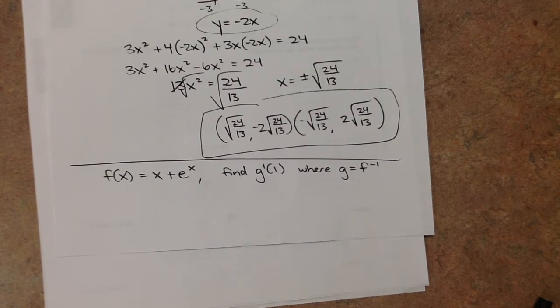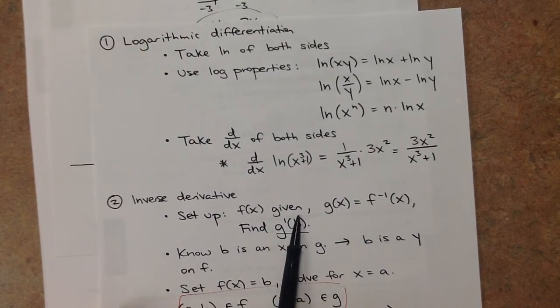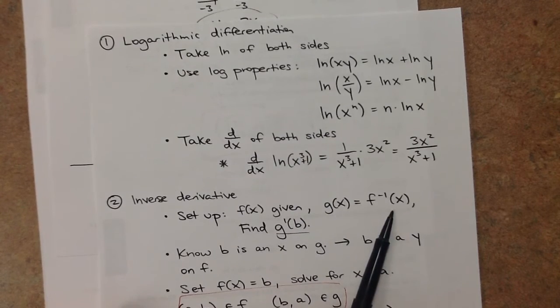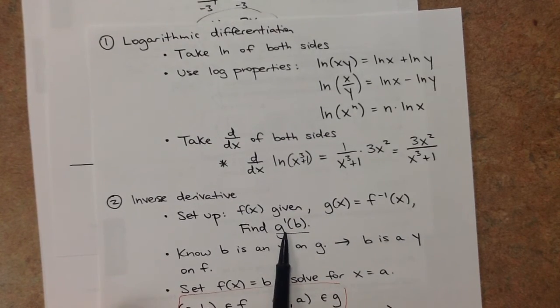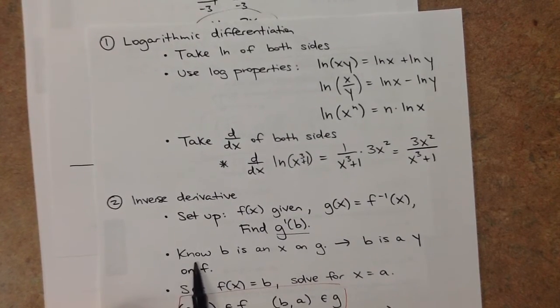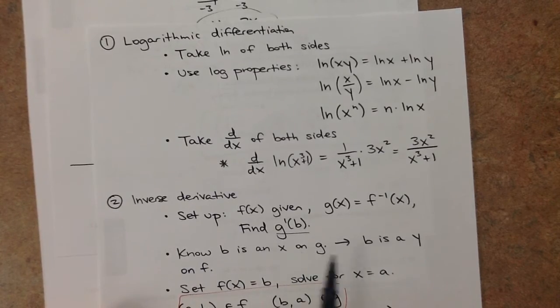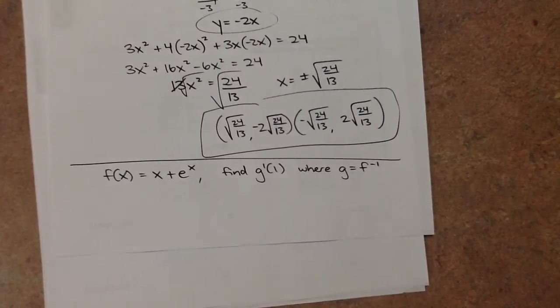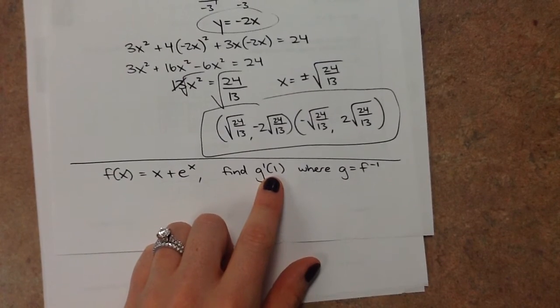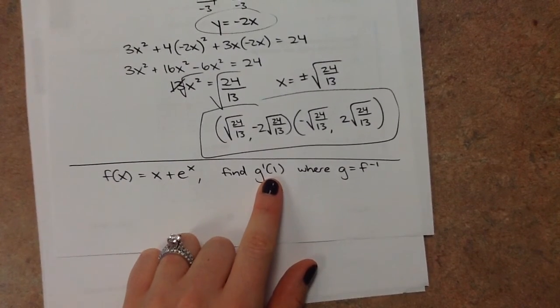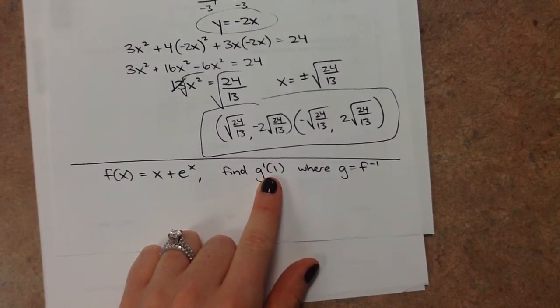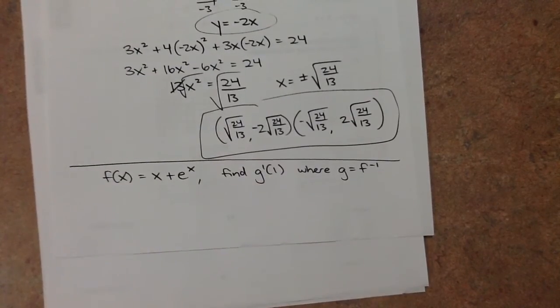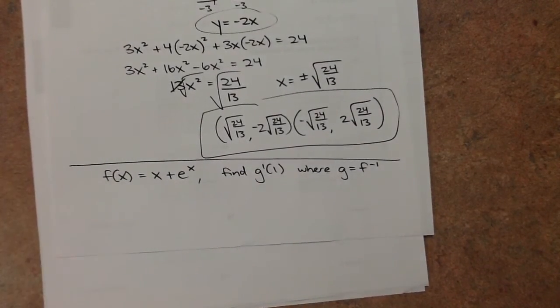Okay, so I'm going to go back and forth between what I wrote for you guys, and we'll go through the steps. So this is what I wrote for you guys. The function is given. We got that. They tell you that g is the inverse of f, and then they ask you to find the derivative for a certain value of g. So first, we know that 1 is an x on g, so we know 1 is a y on f. So if we know that 1 is an x value on g, that means 1 is a y value on f. Okay, next thing I wrote down was set f equal to whatever that value is.